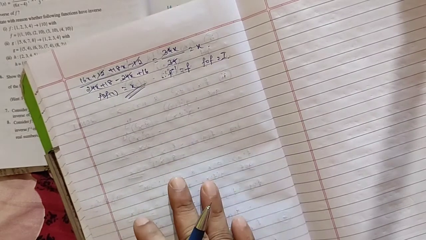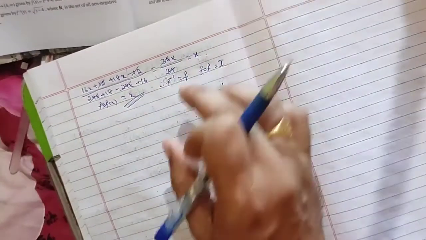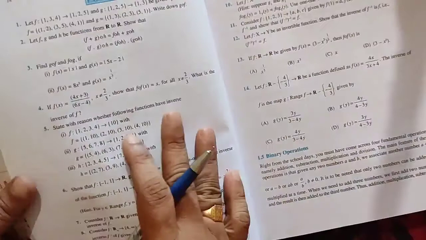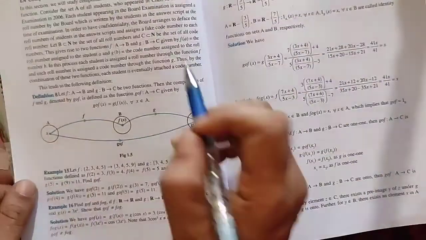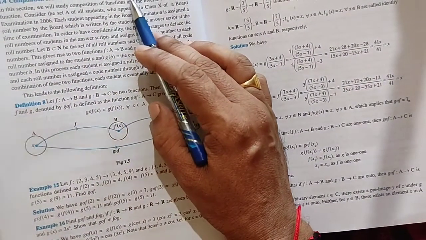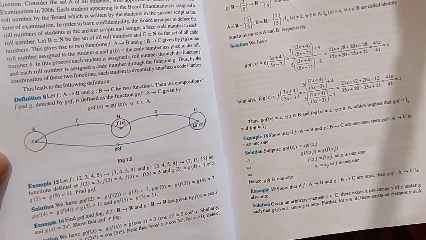So now I will explain for you. It is invertible. So now you know that it's an inverse. Before that I have to explain invertible. So what is invertible? So composition of functions and invertible function is there. What is this, an invertible function?